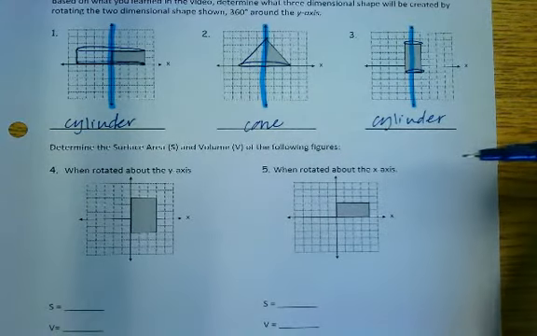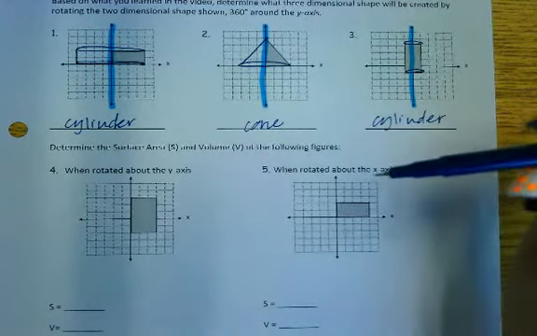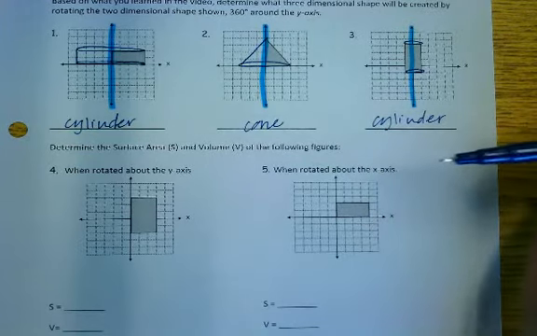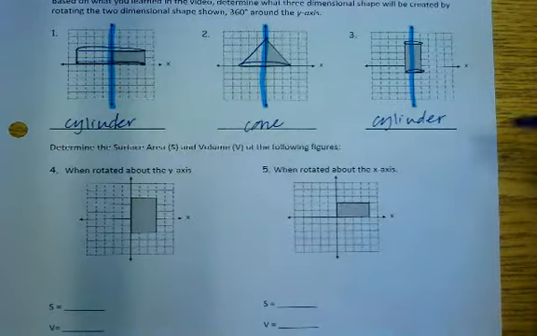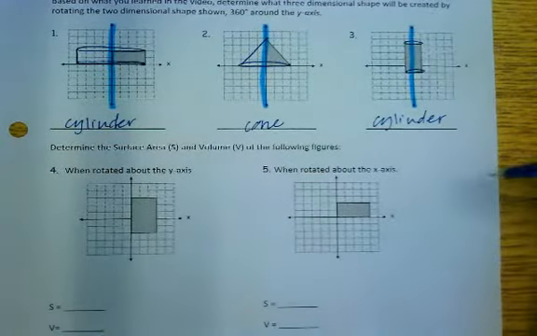Guys, raise your hand if you think yes, it'll have the same surface area and volume, no matter the axis. Okay, raise your hand if you think no. Alright, we're going to prove it in a little bit, but we'll just put a pause on that and you'll see.